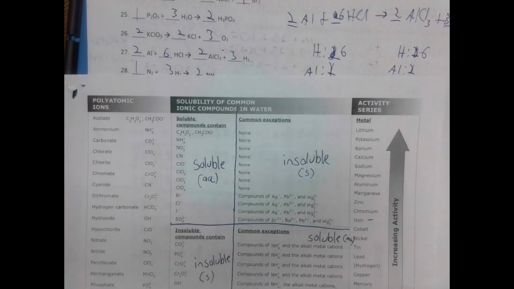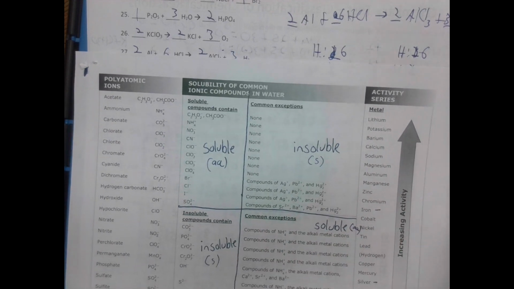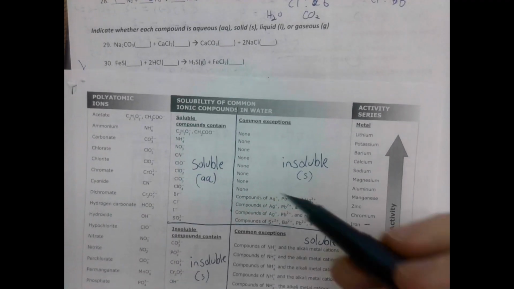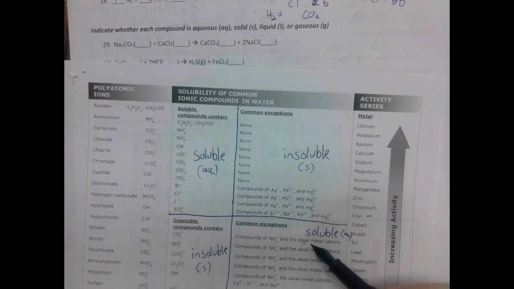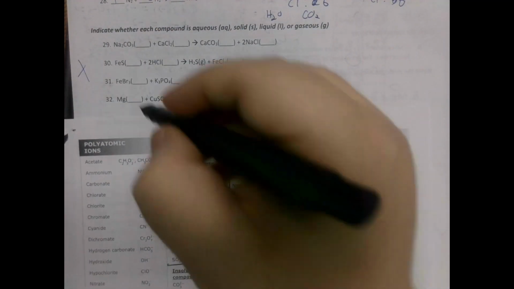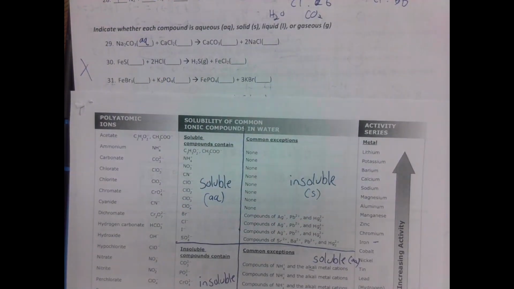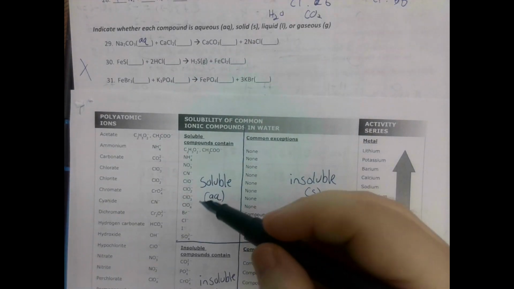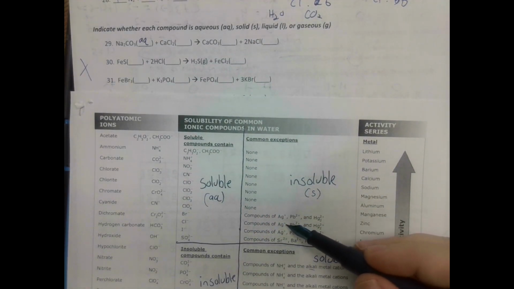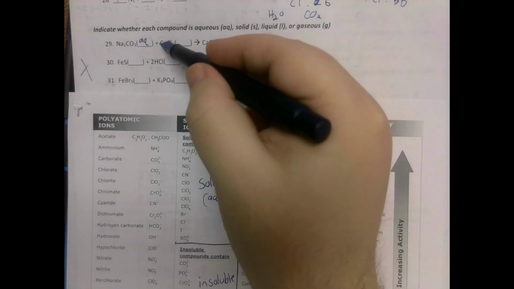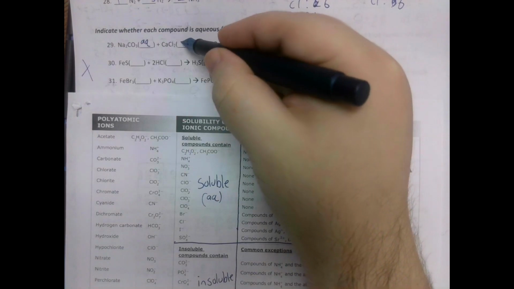So, CO3. CO3 is right here, doesn't meet any of the exceptions. Sodium, that's an alkali metal. Alkali metal means it's soluble, so it would be aqueous. Chlorine is soluble unless it's mixed with silver, lead, or mercury. That is calcium, so that means it's over here, soluble. So that means aqueous.